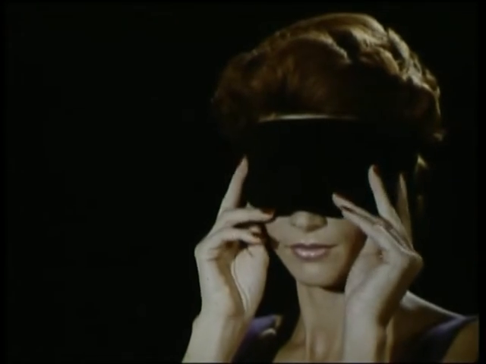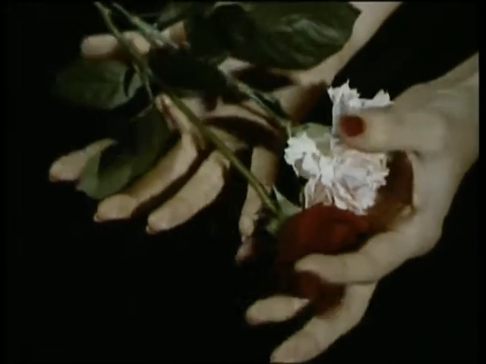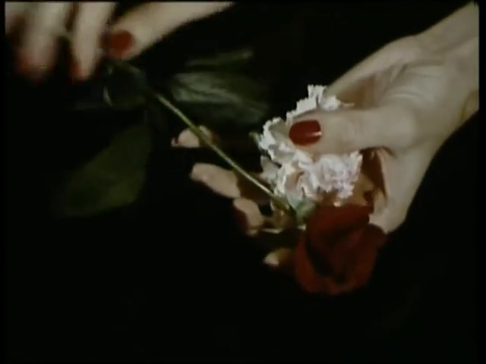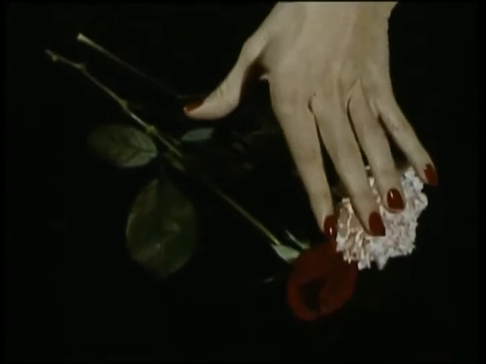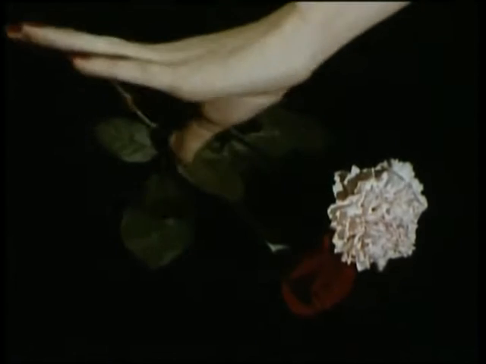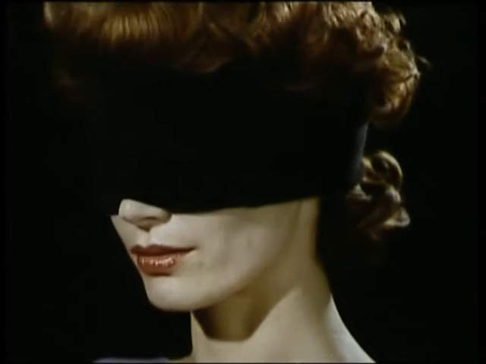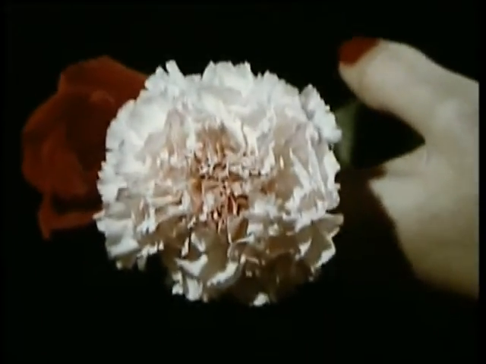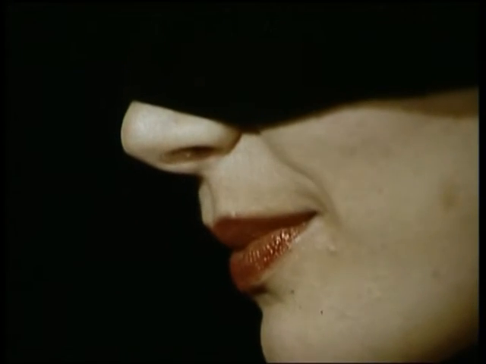Now, tell me, what are these? Flowers. Real flowers? Yes. How long are they? About 8 or 9 inches. What do they weigh? 2 ounces. Good. What kind of flowers are they?